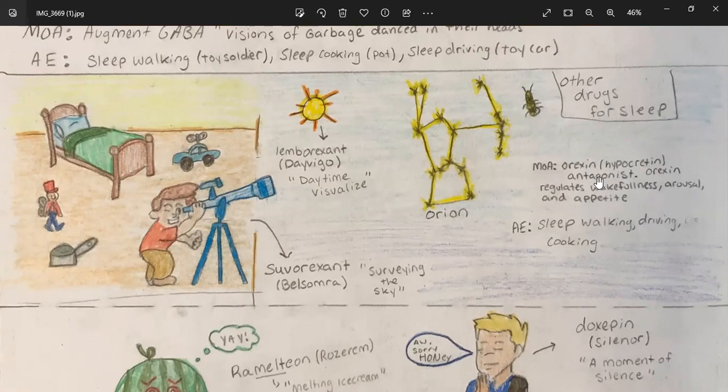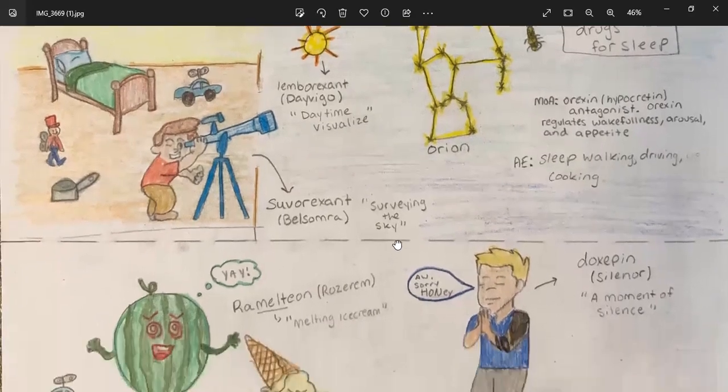So since it's an antagonist, if we block this orexin, we will no longer be able to wake up or be aroused, and therefore you would sleep better. So that's how that works. And then just like the other drugs, they have the same adverse effects. So again, sleepwalking, sleep cooking, sleep driving, any other activities that you would do while sleeping.